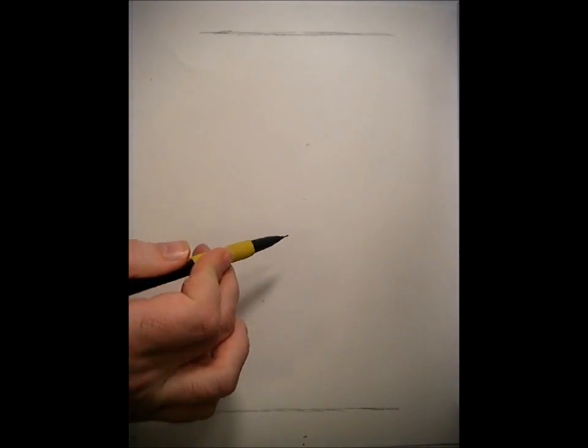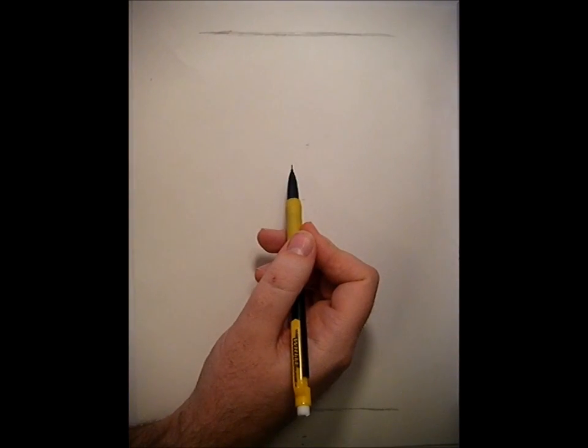So what we've done here is we've given ourselves a basic outline for how tall Megaman is going to be from the top of his head to the bottom of his feet down at the bottom. So now what we're going to do is give ourselves some more measurement lines down in this area to help us place where the parts of his body are going to be.